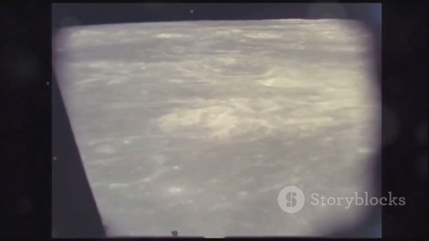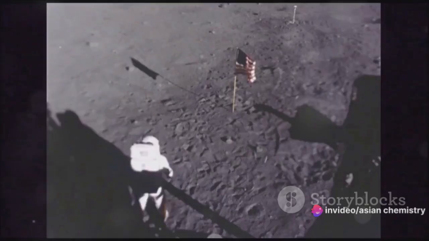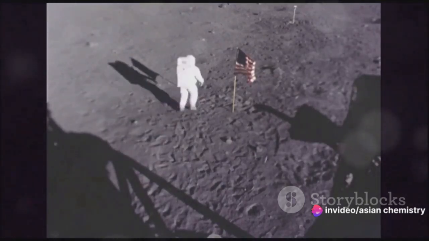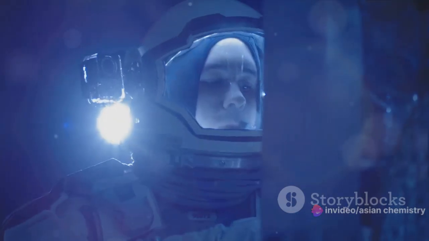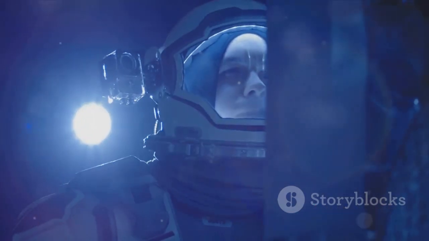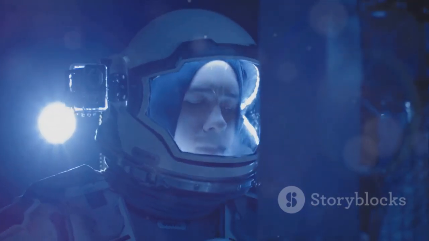The moon's gravity is about 1/6 of Earth's gravity. Therefore, if you weigh 60 kilograms on Earth, you would weigh only about 10 kilograms on the moon. But remember, your mass remains the same because you still contain the same amount of matter.